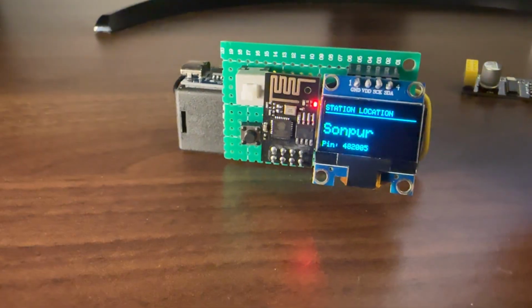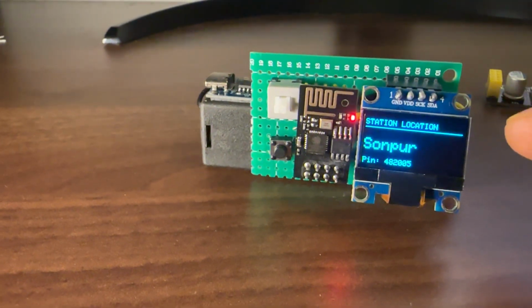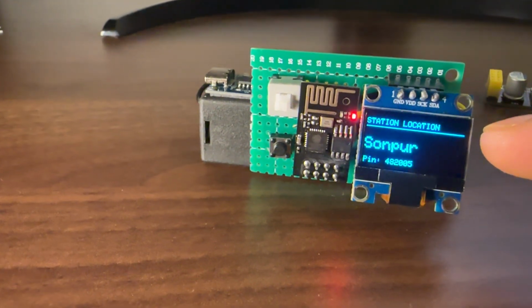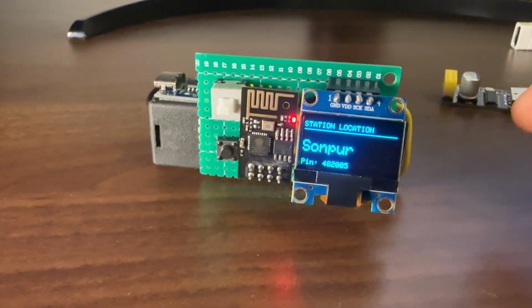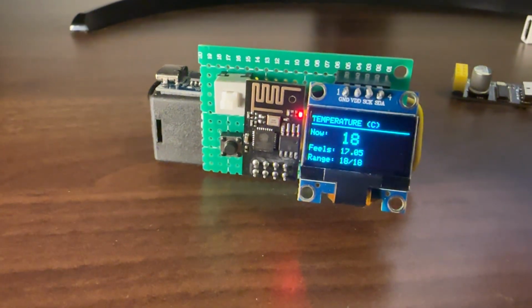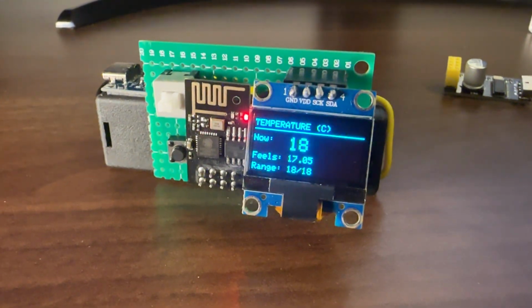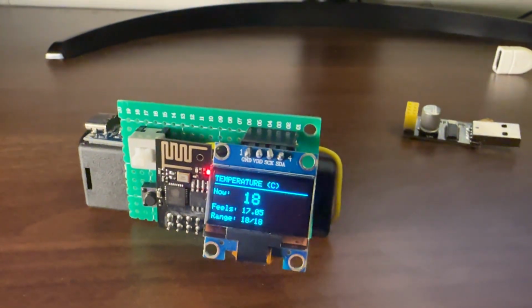Basically a place where my hometown would have the nearest station. So it's calling the station location as Sonpur. I do remember this place, and currently it's 18 degrees Celsius over there, and so forth.